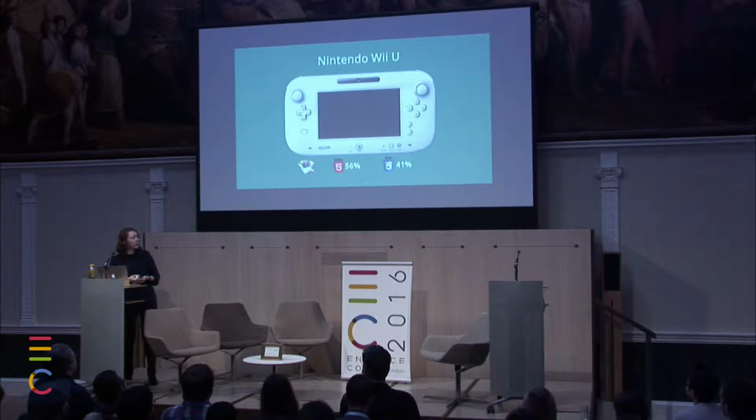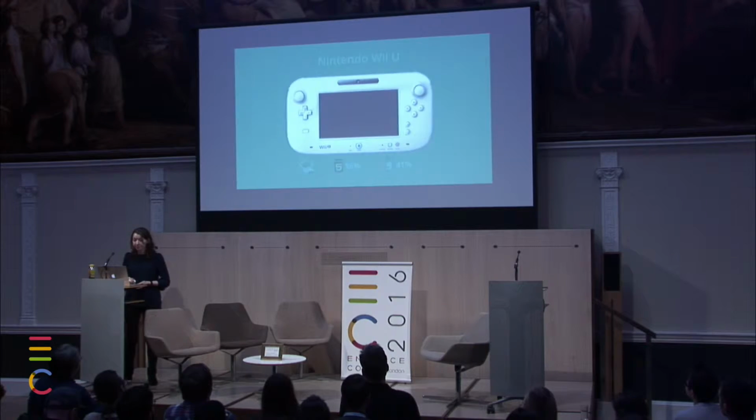So onto the Wii U, which is my favorite console browser. It scores 56% in the HTML5 test and 41% in the CSS3 test. And a lot of HTML5 features are not available on console browsers due to the difference in available memory and storage, but this browser actually does pretty well.